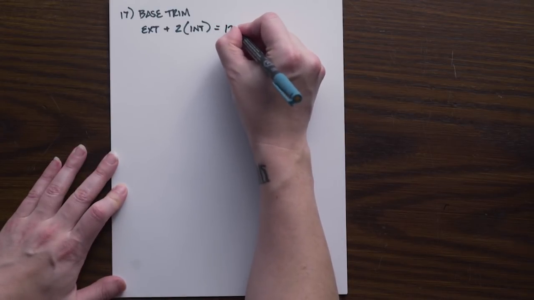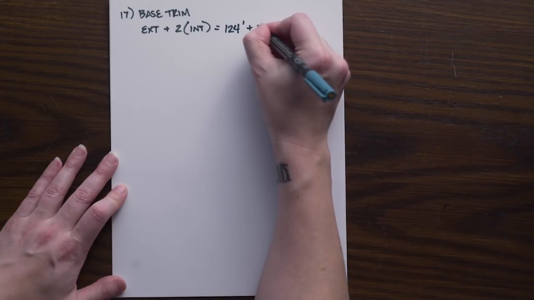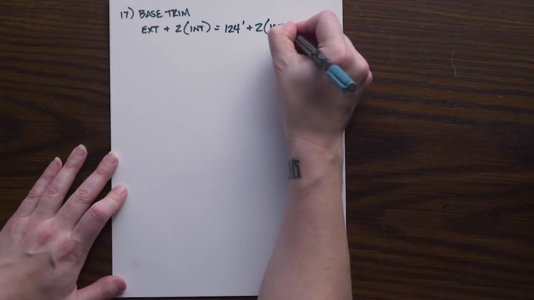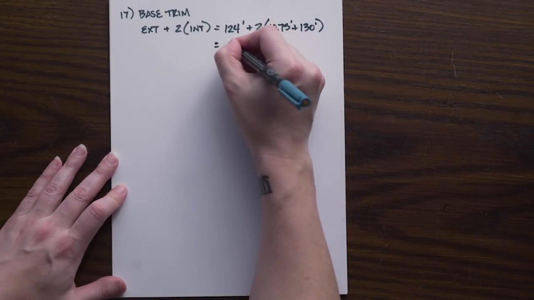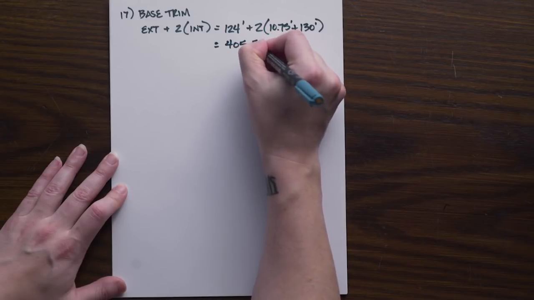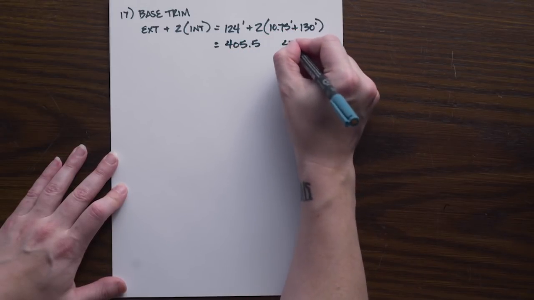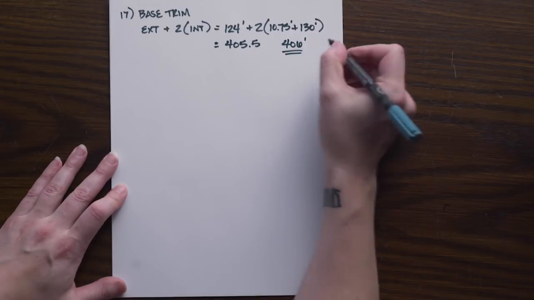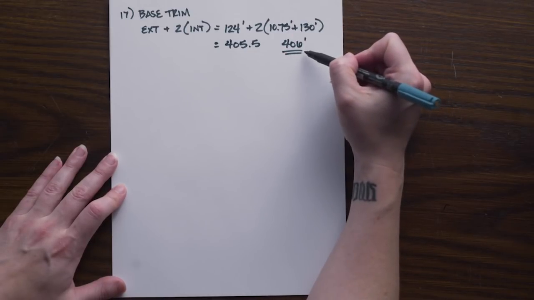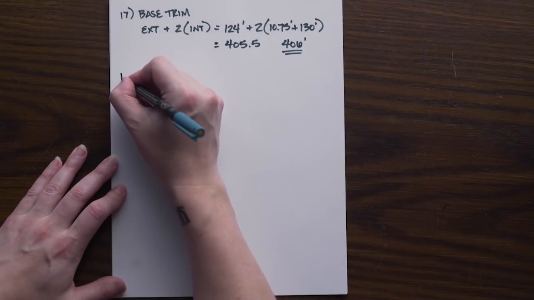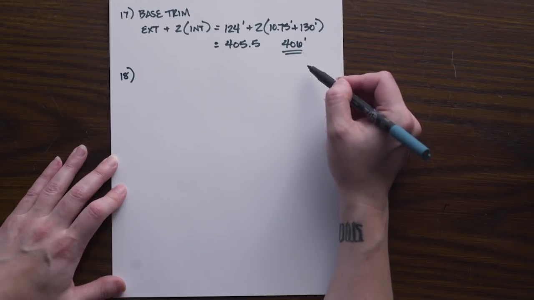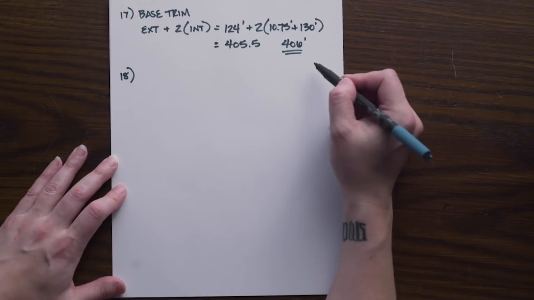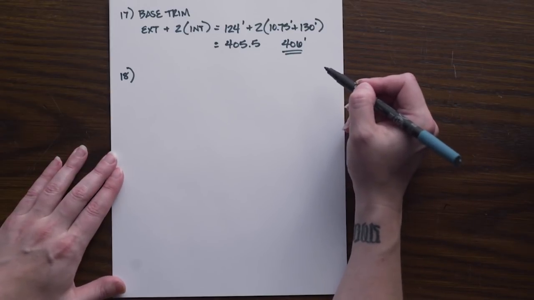So we have 124 feet for our exterior, 2 times the 2x6 walls plus the 2x4 walls. Same answer as what we had before. 405.5, or roughly 406 lineal feet of base trim if we do not subtract any of our openings. But in number 18, we are going to subtract those openings to see how much we can really save if we don't account for the openings, meaning how quickly are we going to do our estimate, how accurate does it need to be, all of those factors.